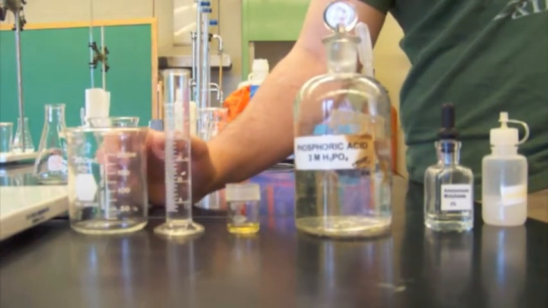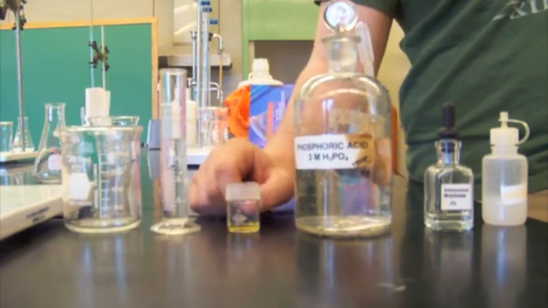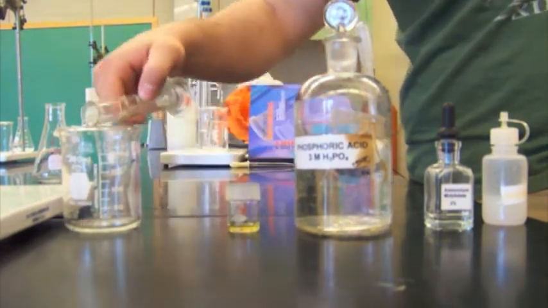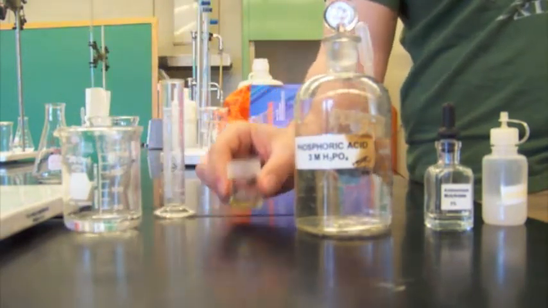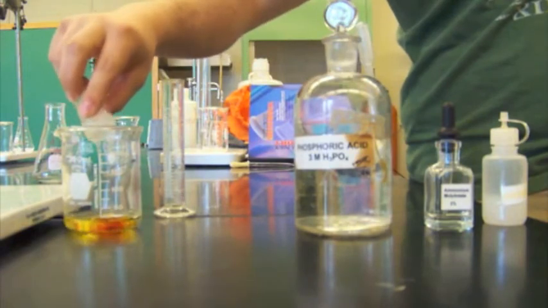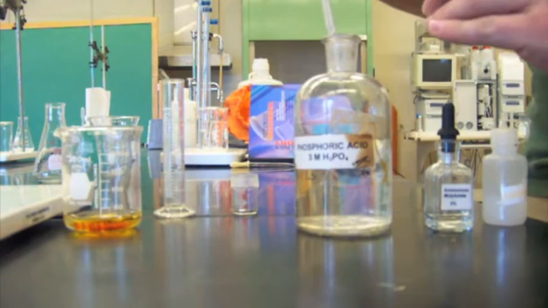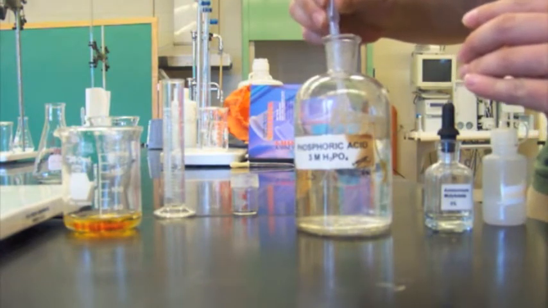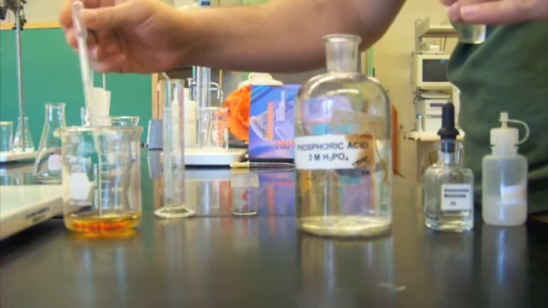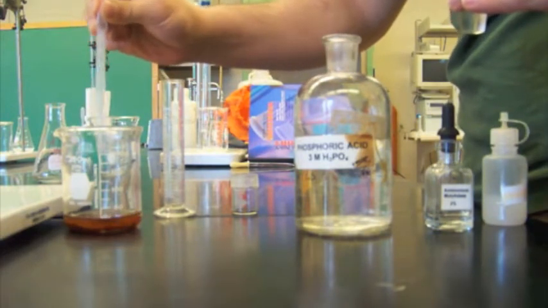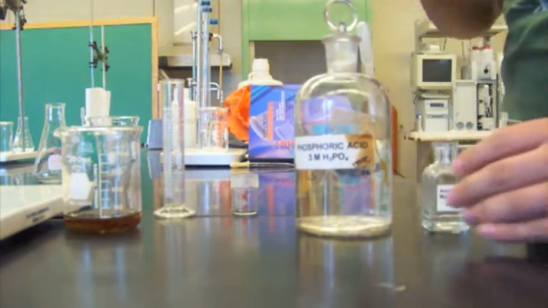Alright, to your 0.5 grams of bleach, you're going to add your 20 milliliters of distilled H2O. You're going to add your potassium iodide. Going to add your phosphoric acid. And 3 drops of ammonium molybdate.